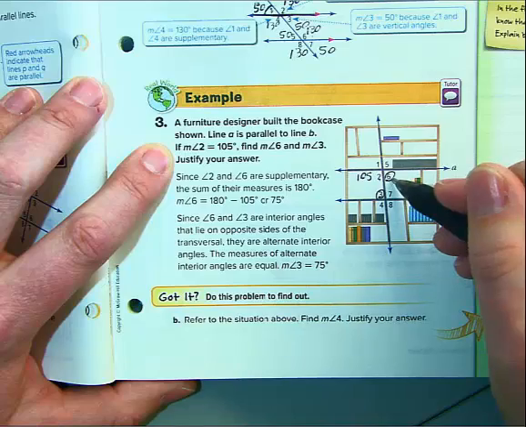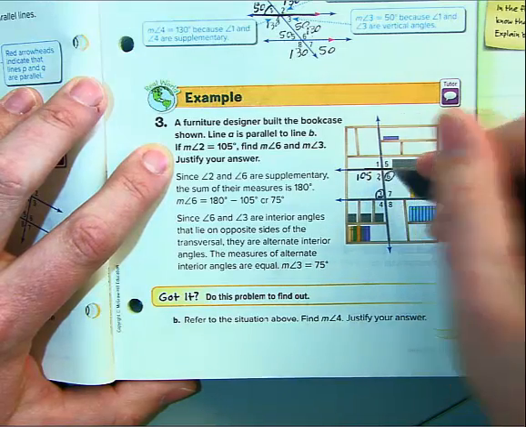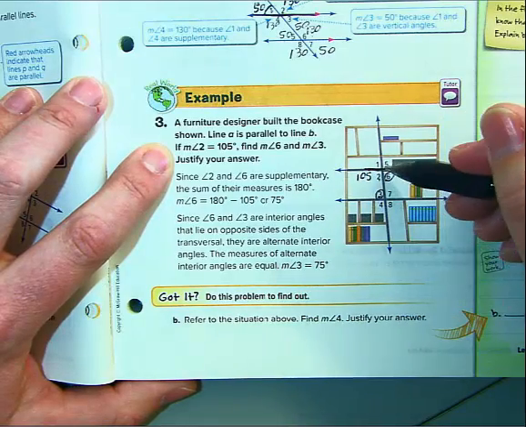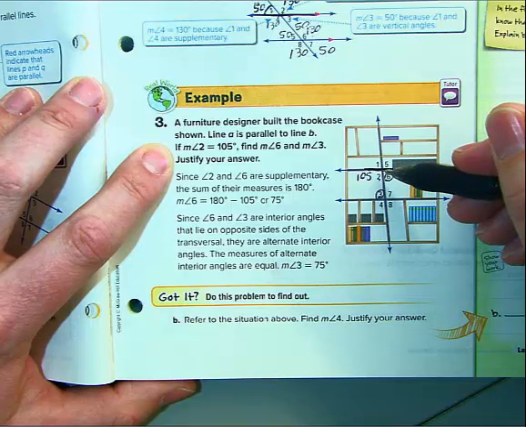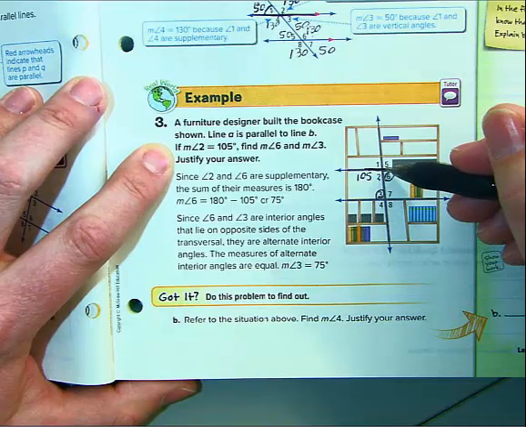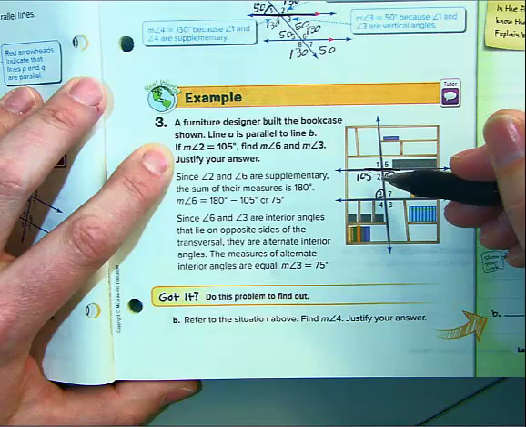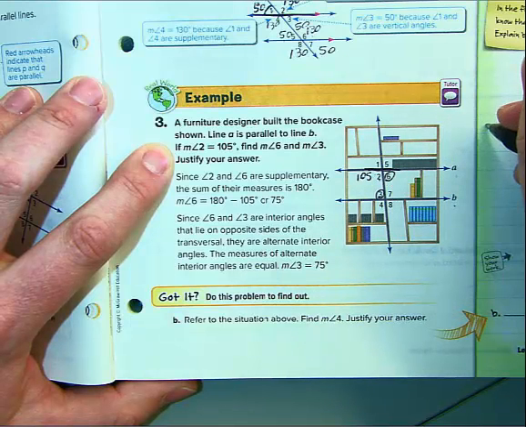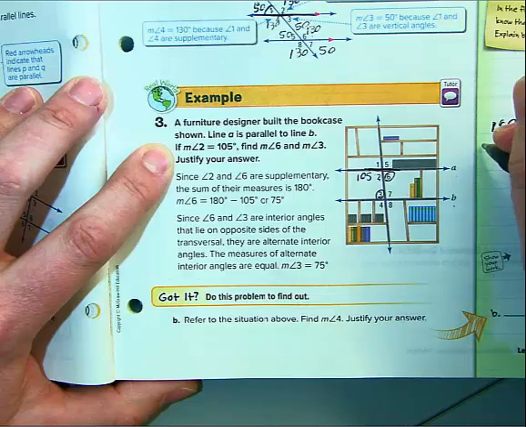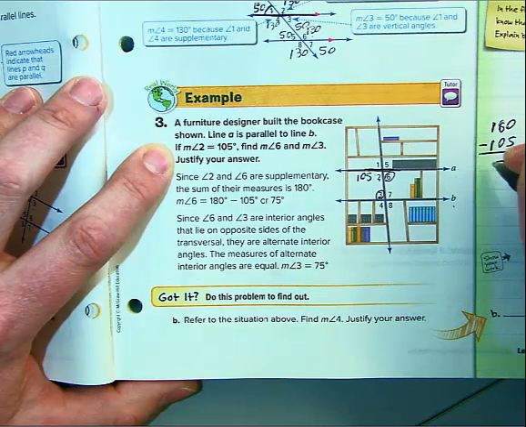So I'm going to find this one here because I see a straight line right here. I know a straight line is how many degrees? 180. You may want to write that down in your notes somewhere. A straight line is 180 degrees. So here we have 105 of that in angle 2. So I'm going to write 180, I'm going to subtract 105, and that leaves me with 75 degrees.